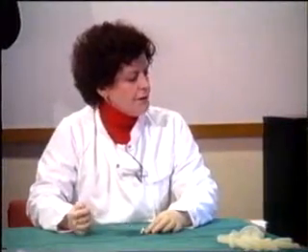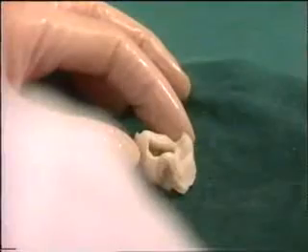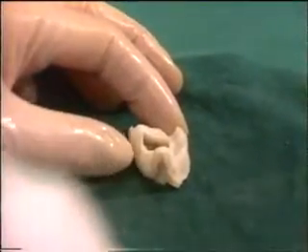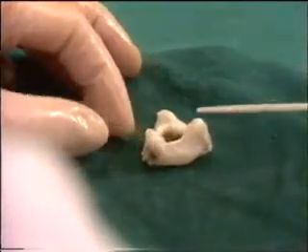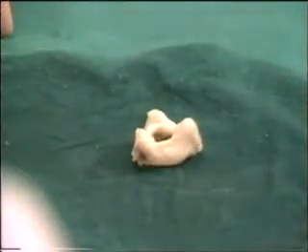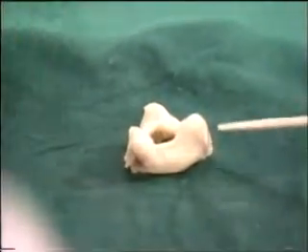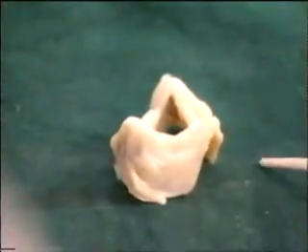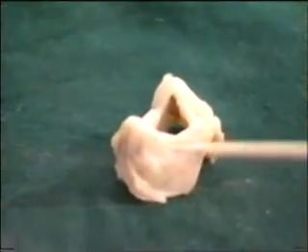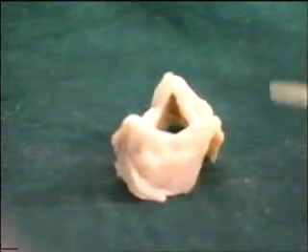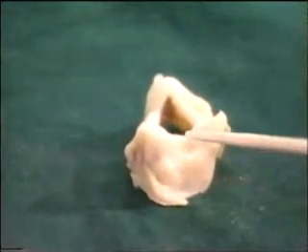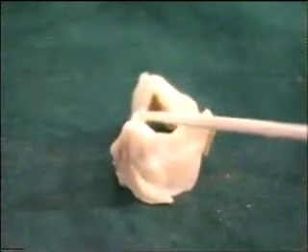And I want to refresh your memory briefly, although Professor Davis talked yesterday about rheumatic heart disease, regarding what we see in this entity. If we look at this aortic valve, we count the number of cusps, 1, 2, 3.